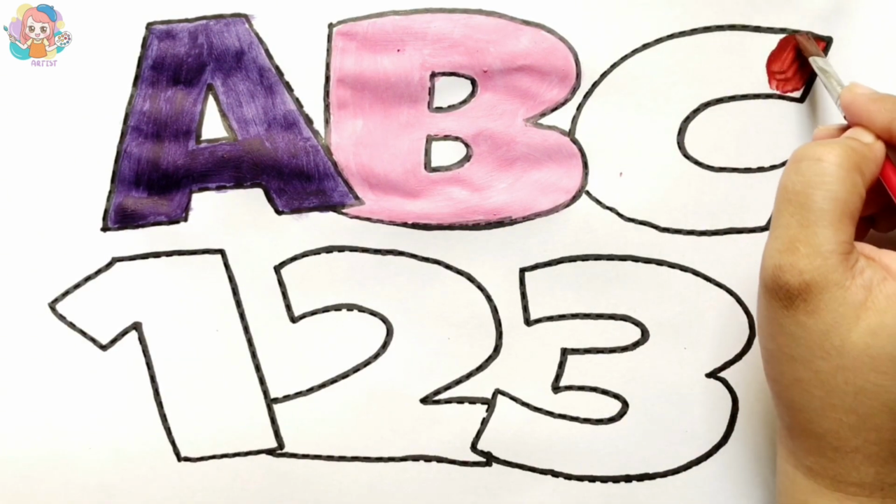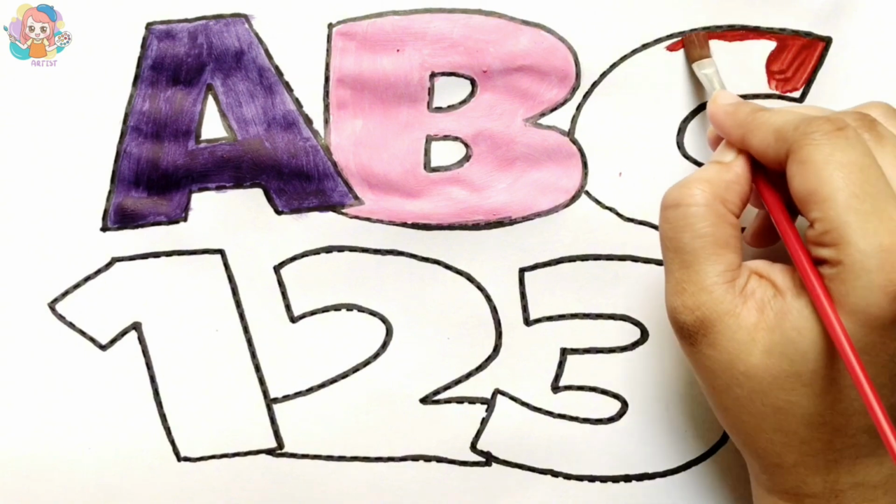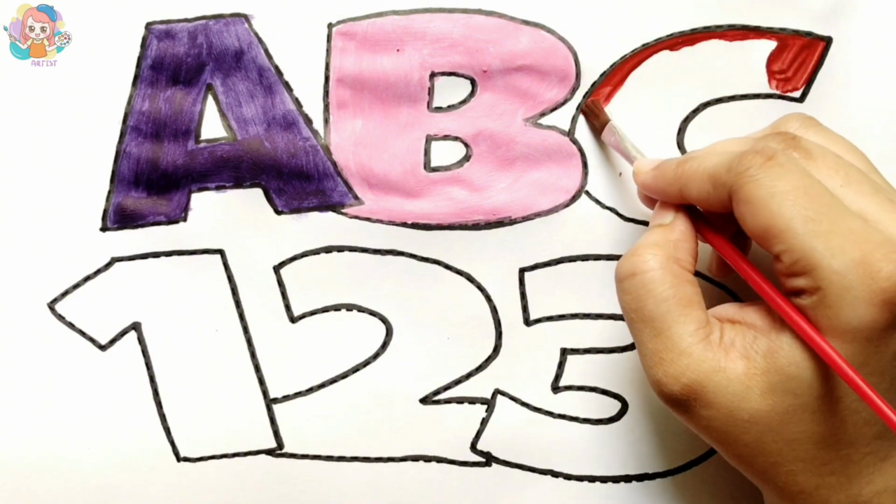Brown color. Uppercase letter C. C for carrot.